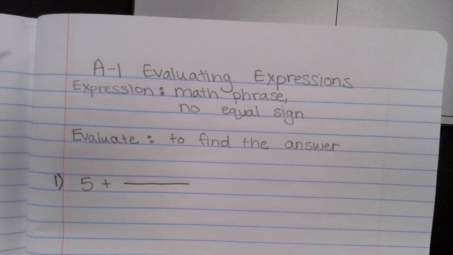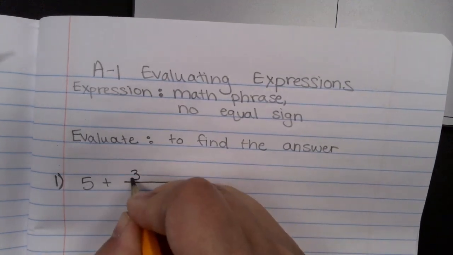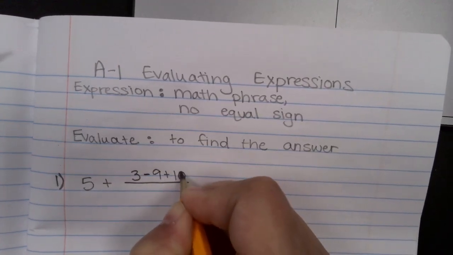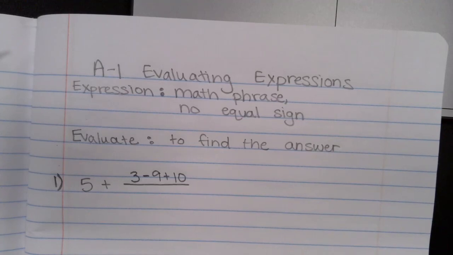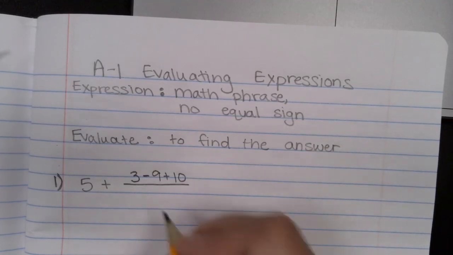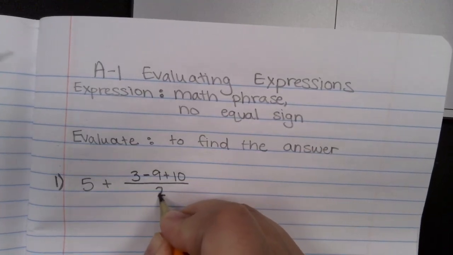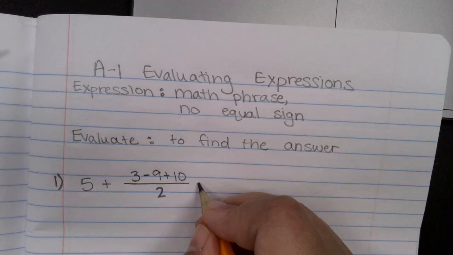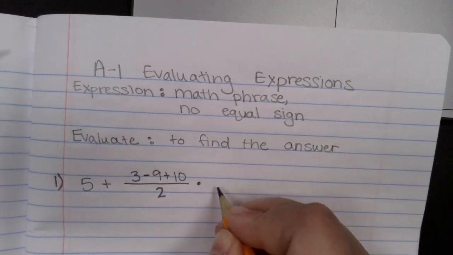Now on the top, we're going to do 3 minus 9 plus 10. On the bottom, we have a 2. And then off to the side, we have a times 6.